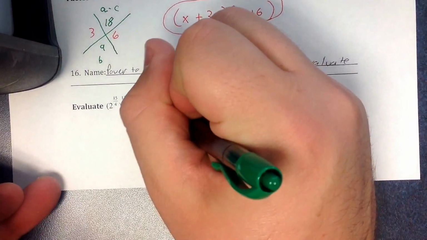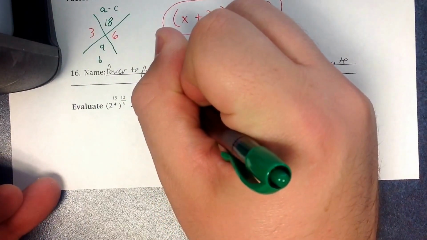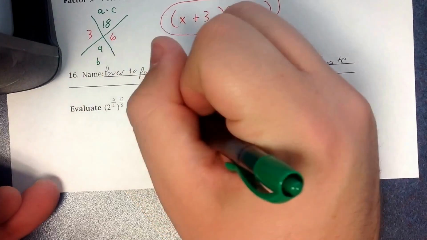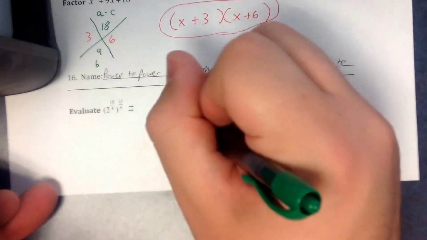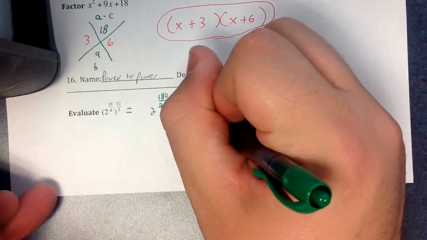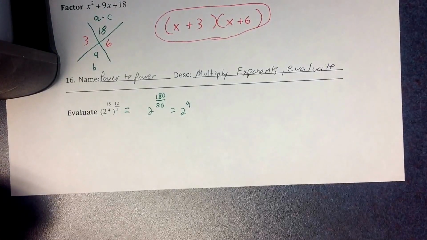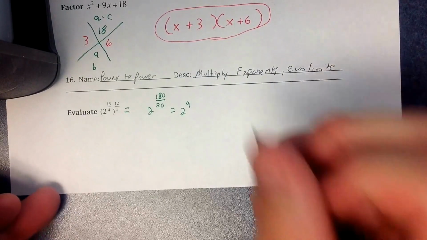So that would be 2 to the 180 over 4 times 5 is 20. And if you divide 180 and 20, you get 2 to the 9th. Then you can do 2 to the 9th, which is 512.